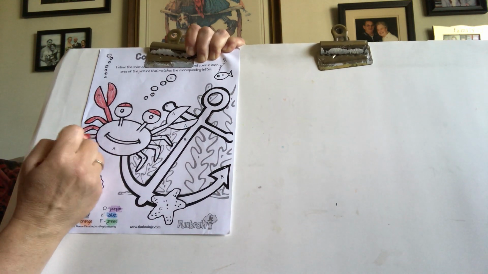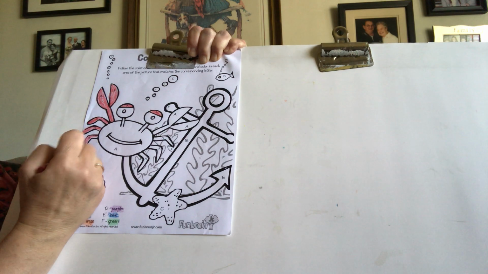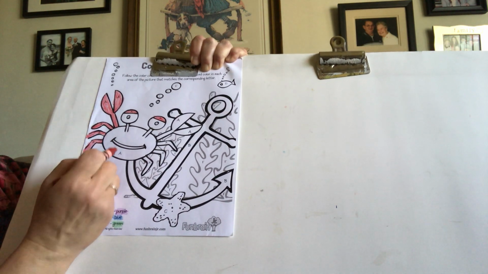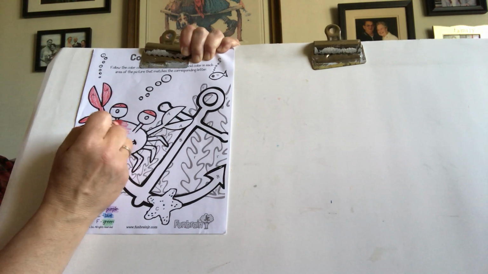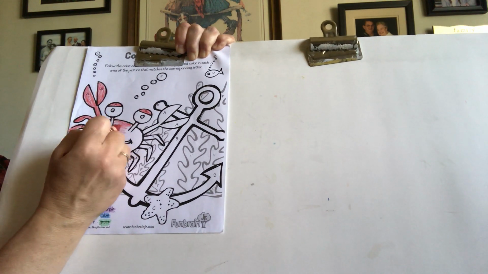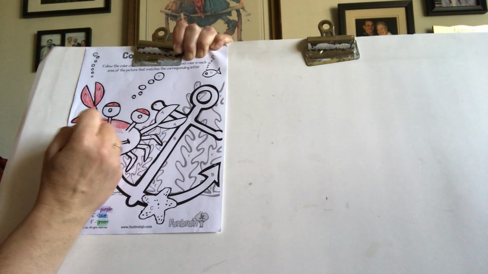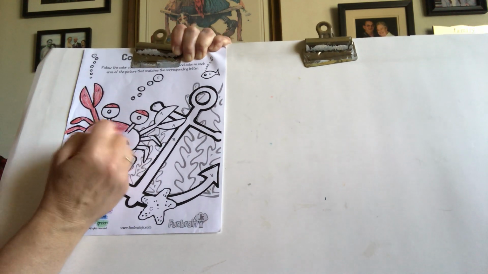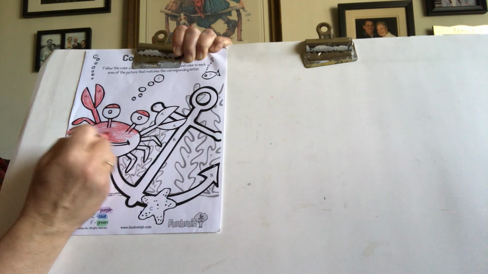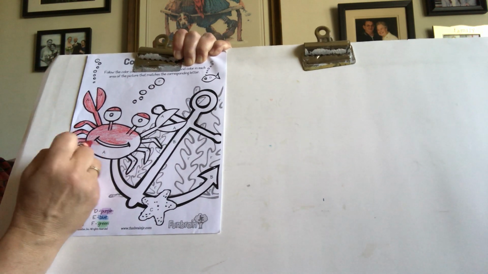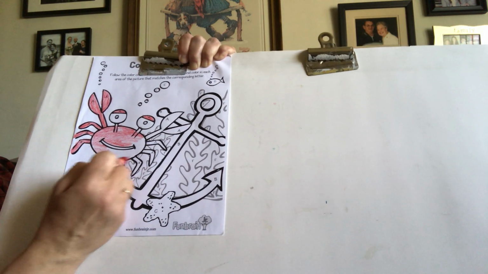So make sure you're taking your time. Remember, you only go inside each space one at a time. All right, now this part here is his body. So we can color his body. Color that red.